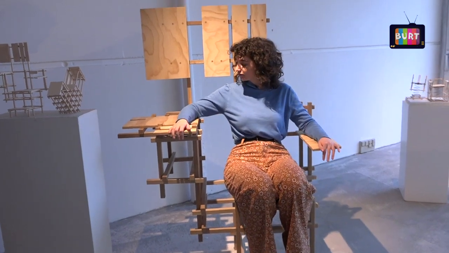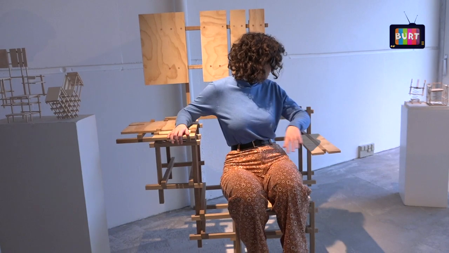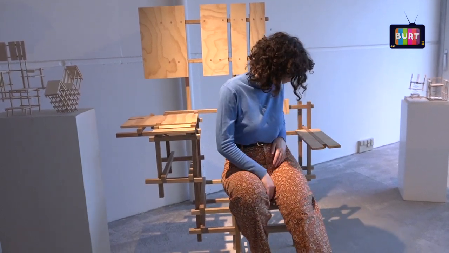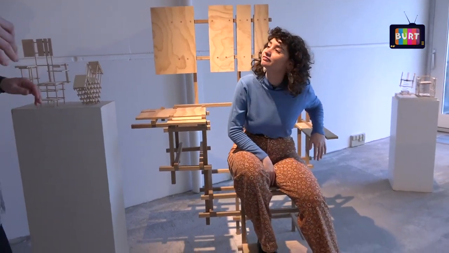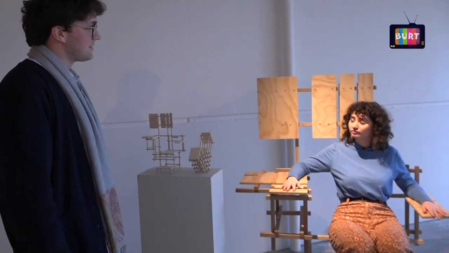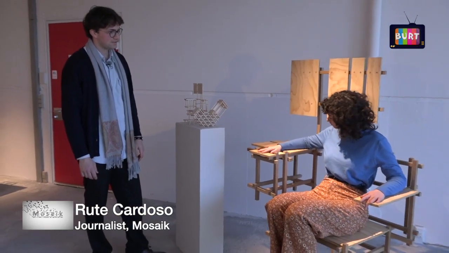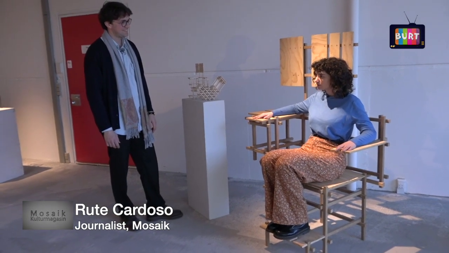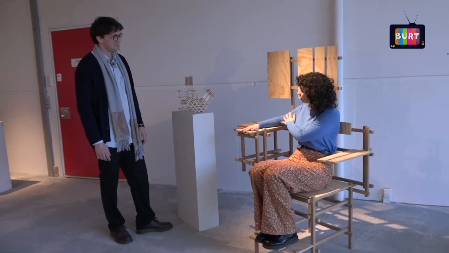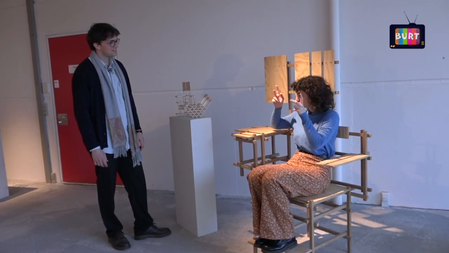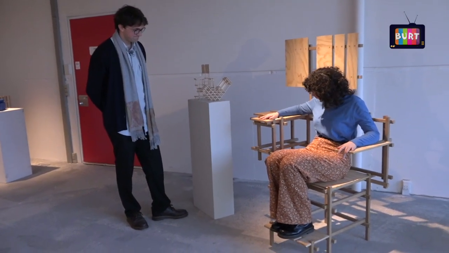Cool. It's a bit weird, isn't it? Yeah, but it's nice. You can maybe feel that the right side is getting a bit... Yeah, because it's slightly up. It makes me a bit uncomfortable. This arm is kind of tense, because it's slightly up.